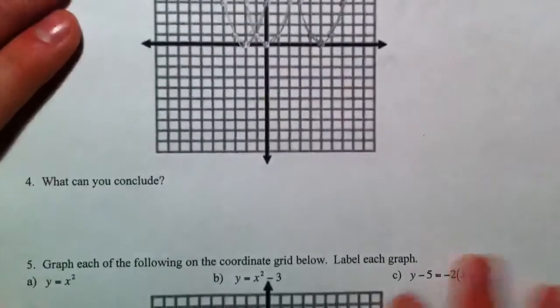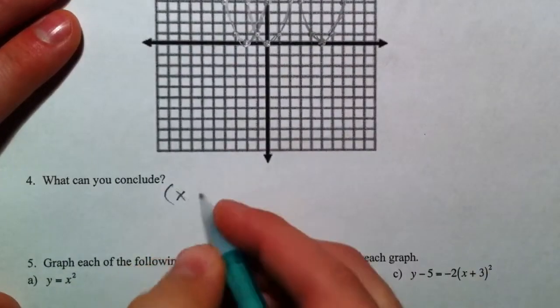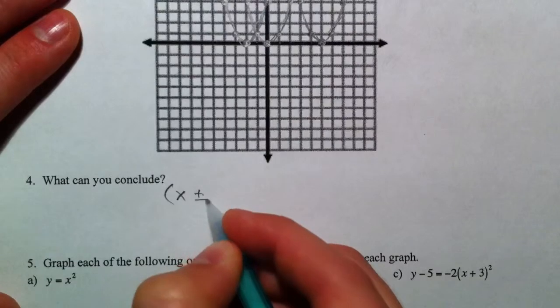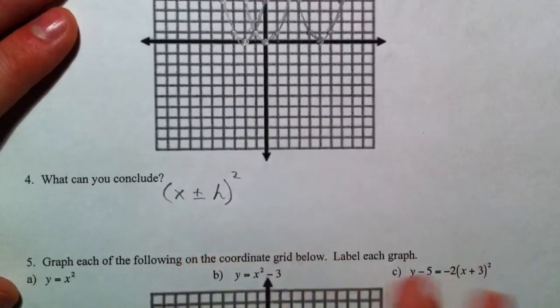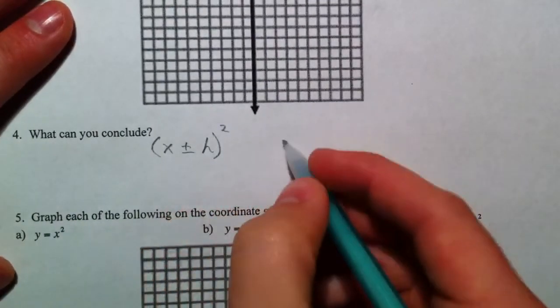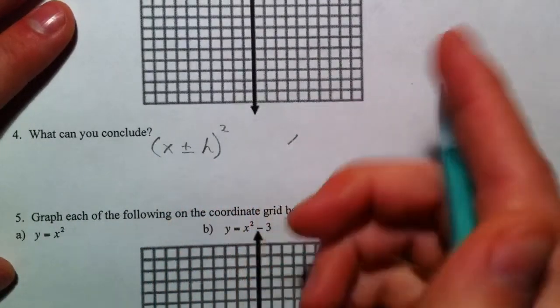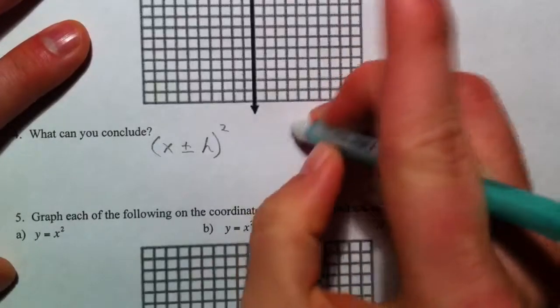And so what can we conclude? If it's x plus or minus something squared, and I'm going to say h because that's what we're going to use, if it's x plus h, this moves it left and right.